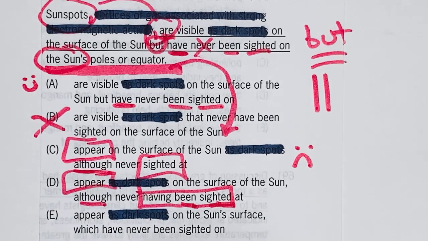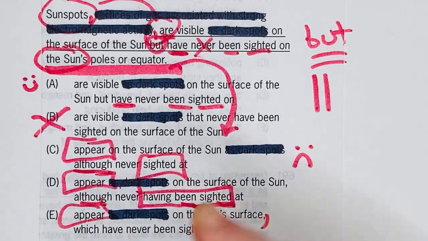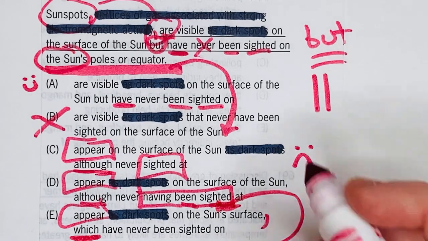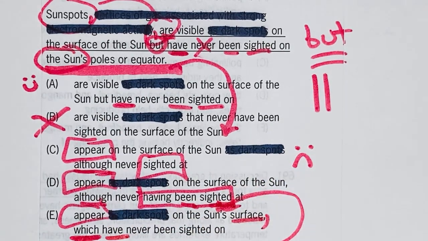If we take a look at E, again, they have appear. Sunspots appear on the sun's surface, appear as dark spots on the sun's surface, comma, which have never been sighted. All right, so we have a which here. Which is a modifier that can only describe the phrase right before it. Here it makes it sound like the sun's surface have never been sighted on the sun's poles or equator. That doesn't work. Surface is singular, have is plural, doesn't work.